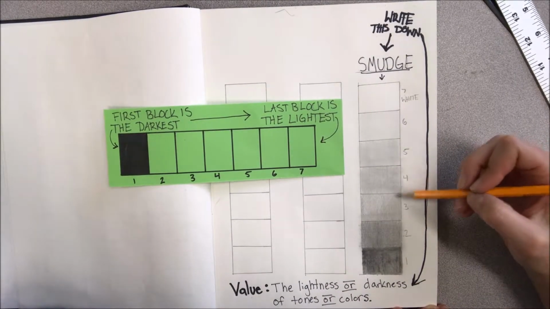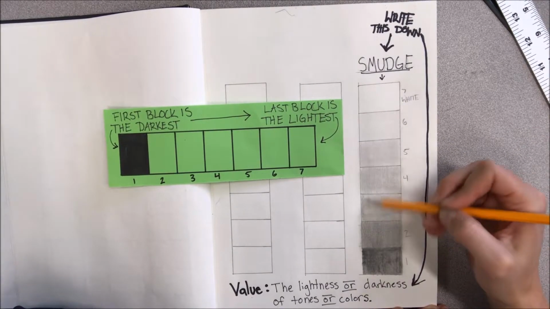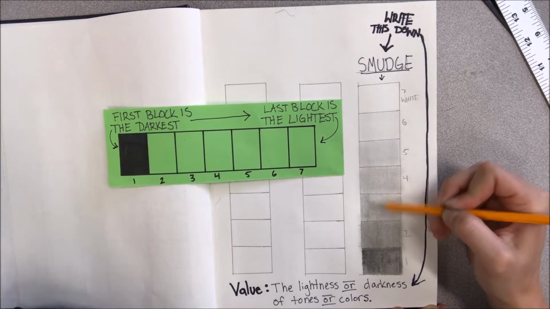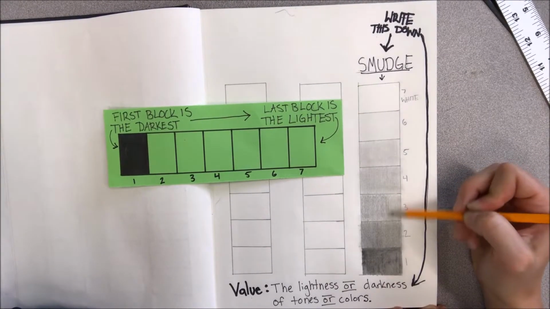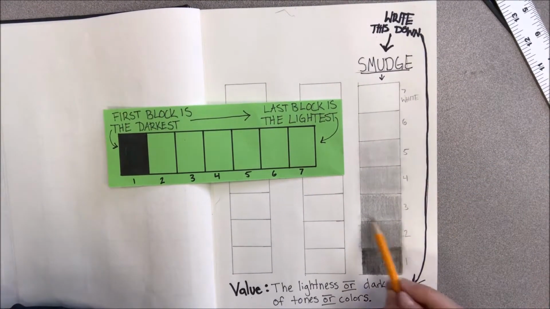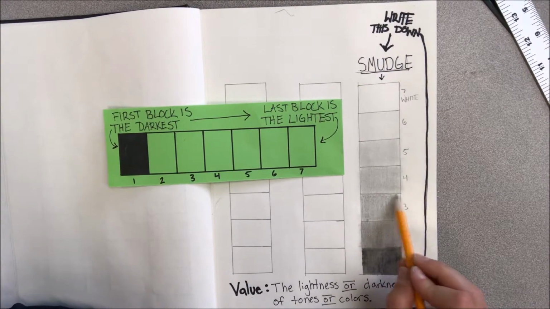Now box 4 and box 3. You will not get this on the first try, and once you finish a box, it is okay to return and change that box.